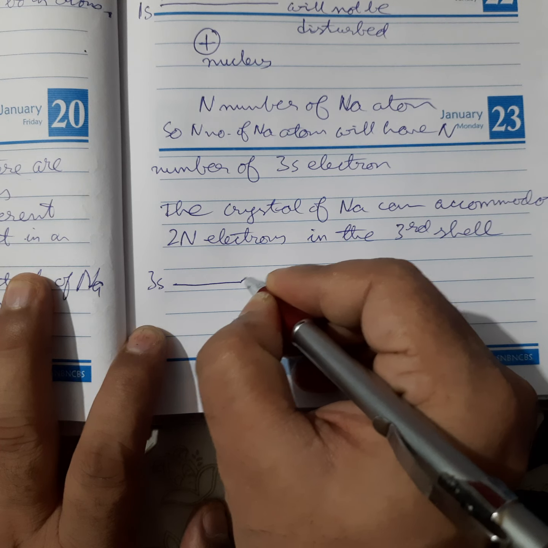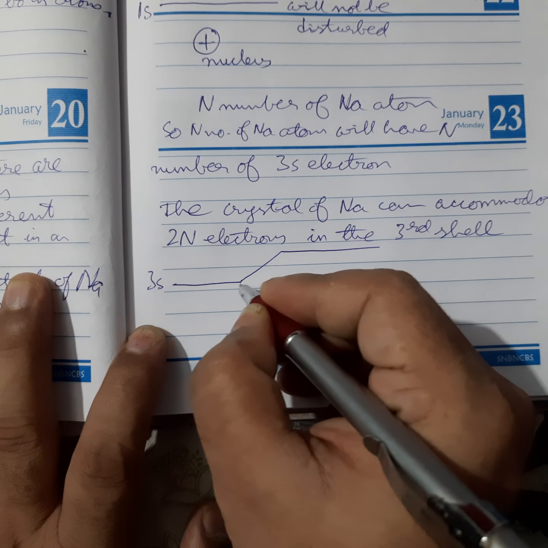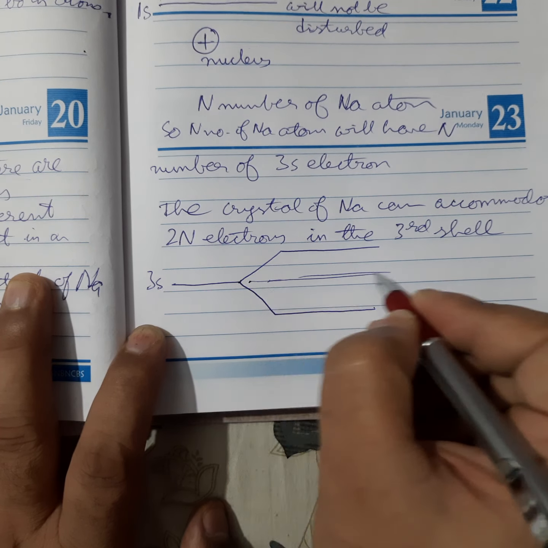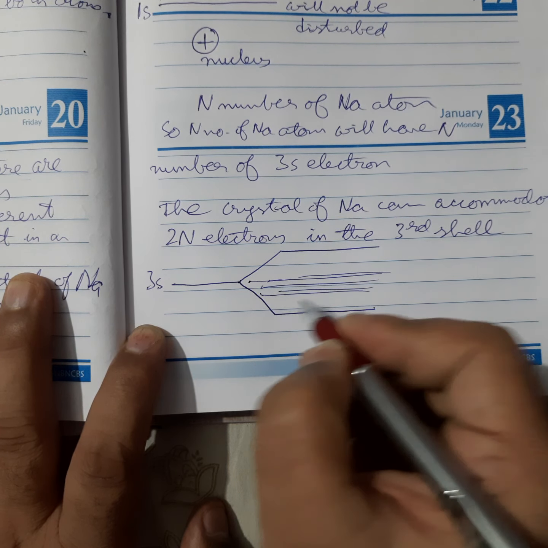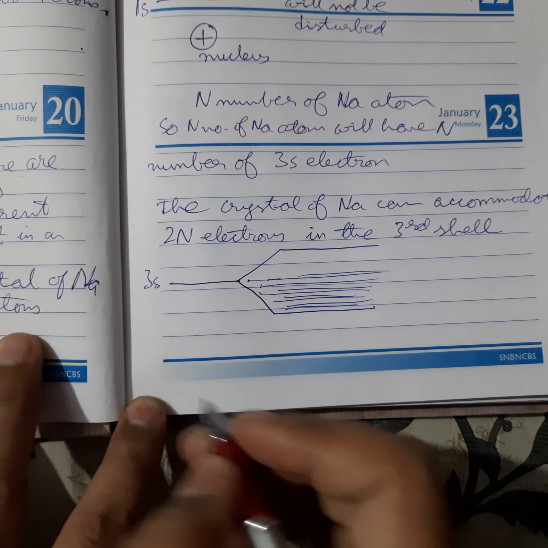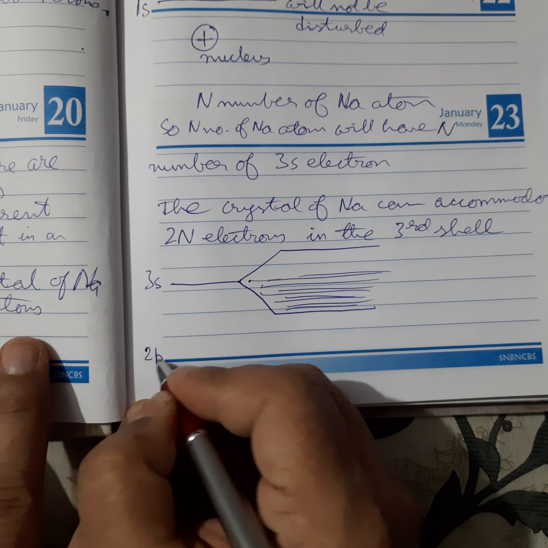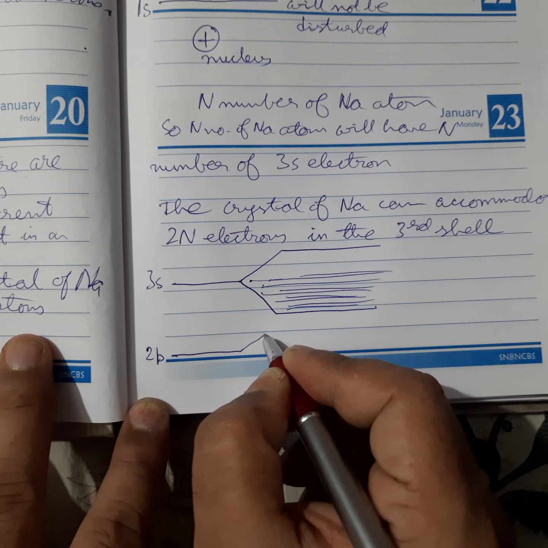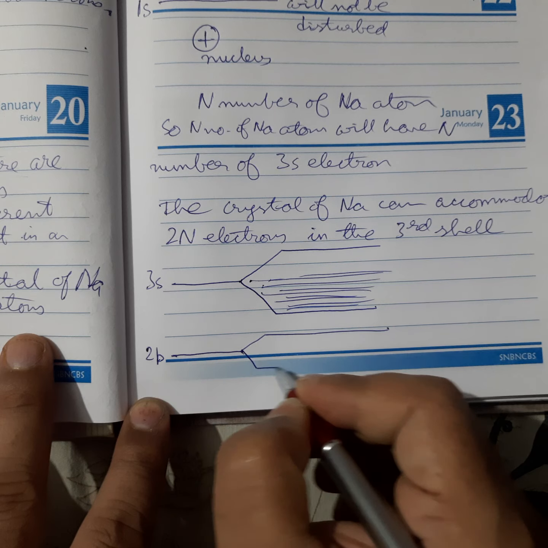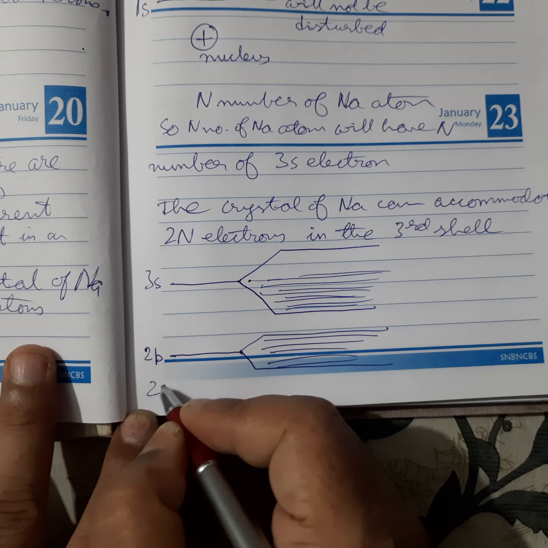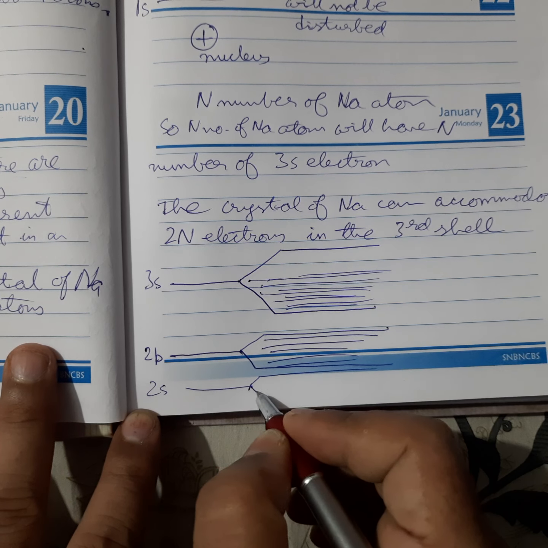This will be half filled like this. Then there is 2p, like 2p is completely filled. Okay, then there is 2s. I'm not drawing it like this here.